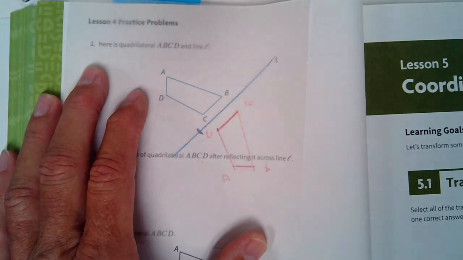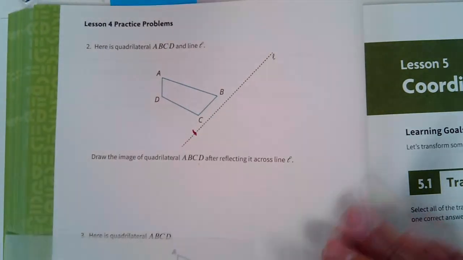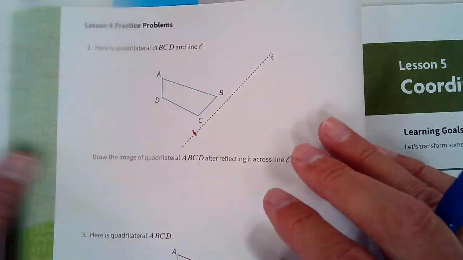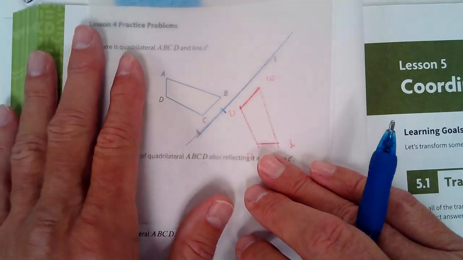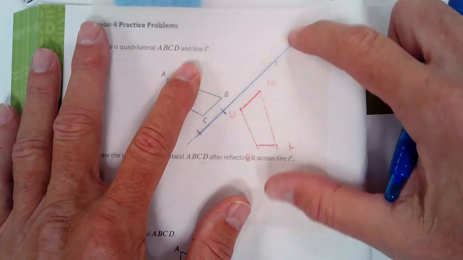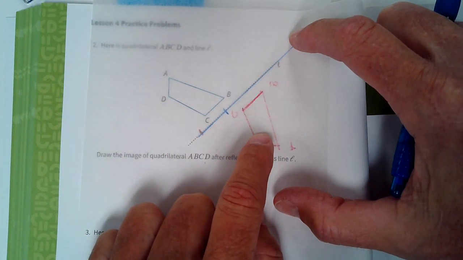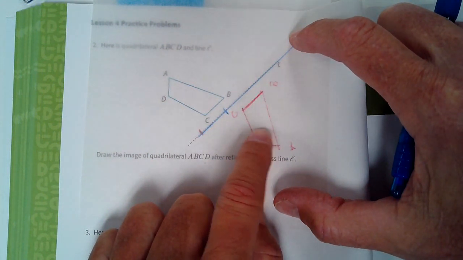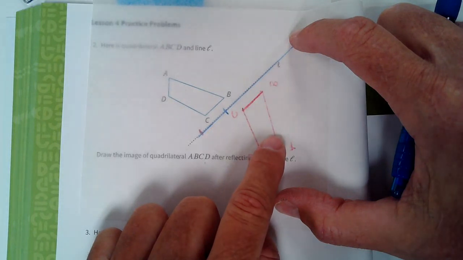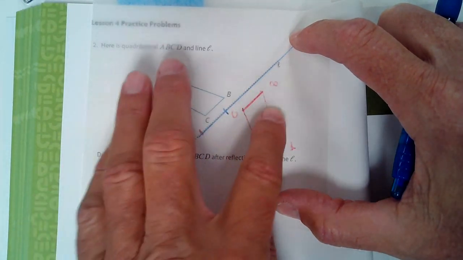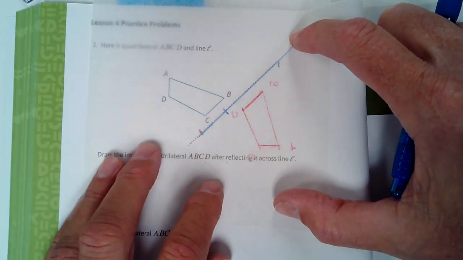Okay? Now, if I didn't mark my line and you reflected it across the line, you just turned it over. Let's say it was right up there. You can see it's going to be in a different location. Would this be wrong? No. But it wouldn't be consistent across the classroom. You know, we would all have a reflection of it, but it would be in a different location.